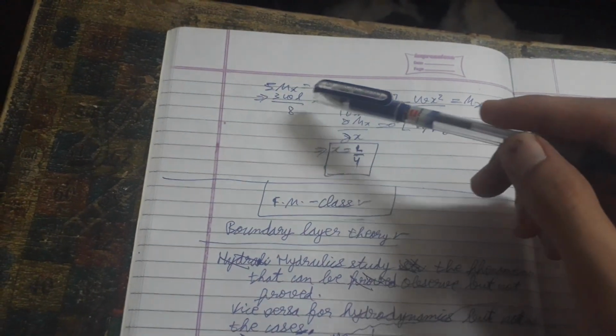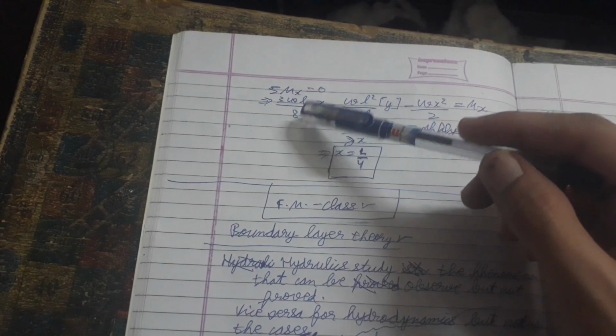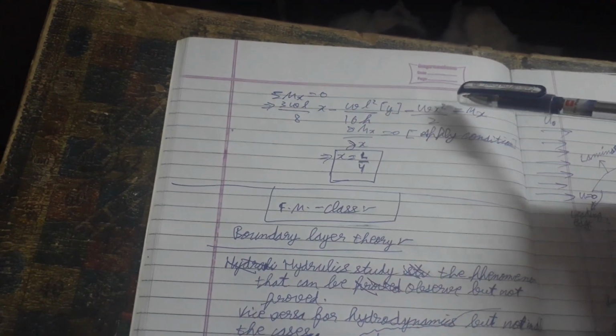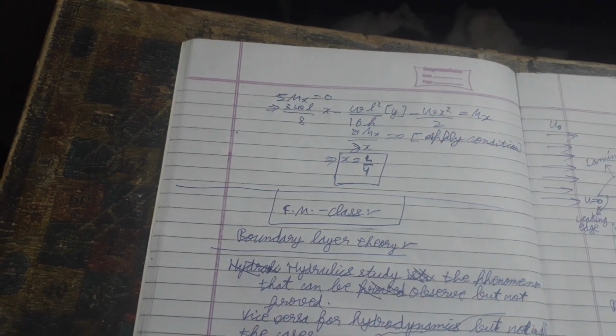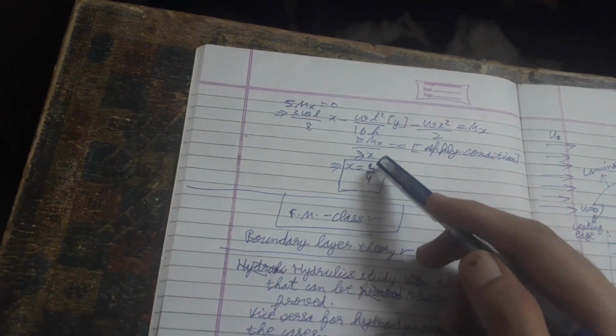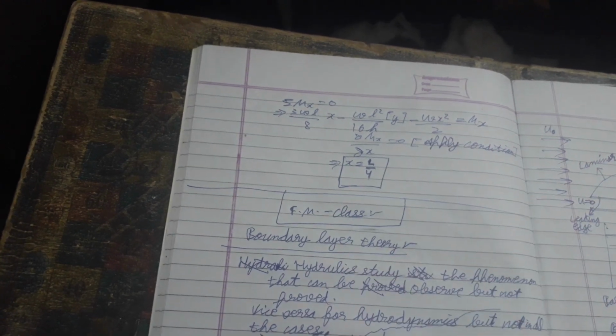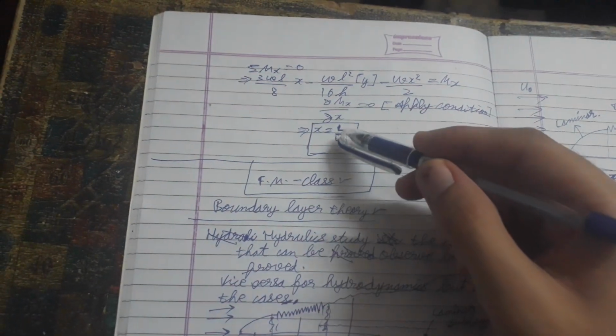Summation Mx is equal to 0, which implies 3WL by 8 into X minus WL square by 16H into Y minus WX by 2 is equal to Mx. Then partial Mx by partial X is equal to 0, apply condition. Then X is equal to L by 4. Here X is equal to L by 4.